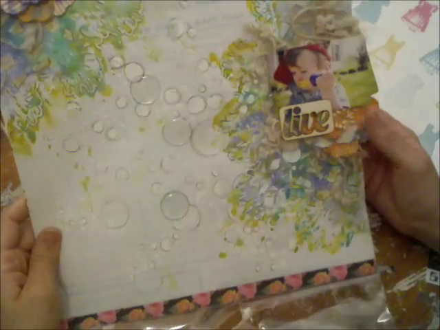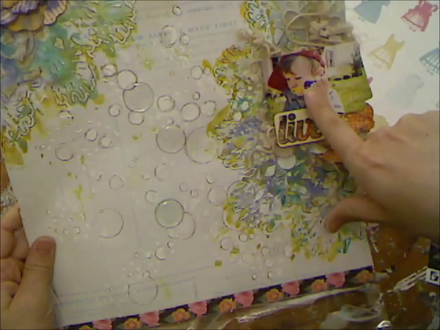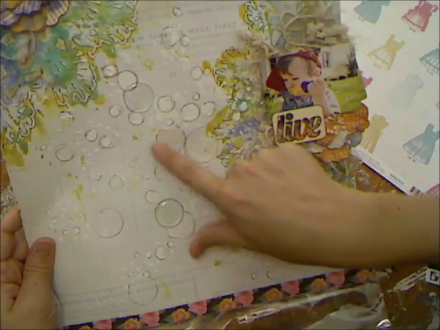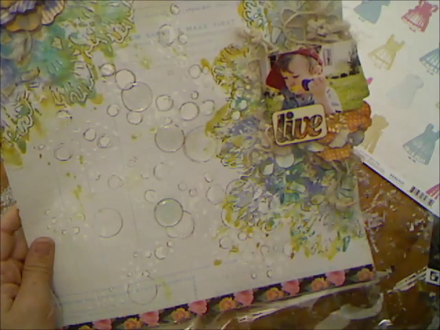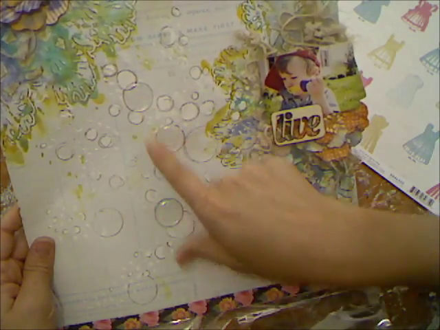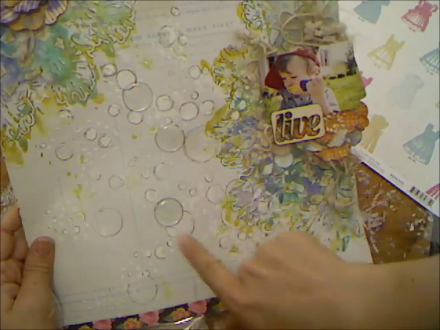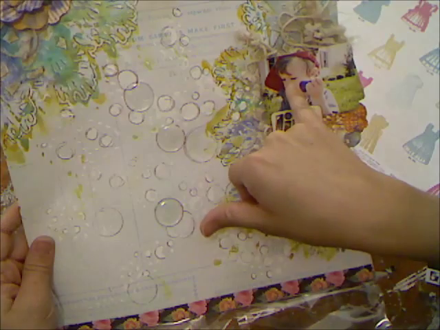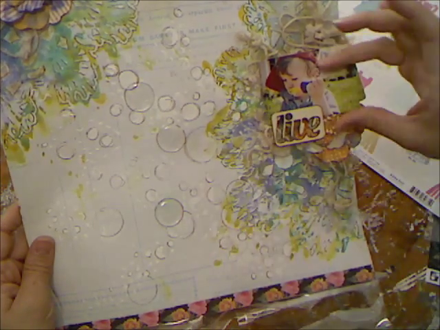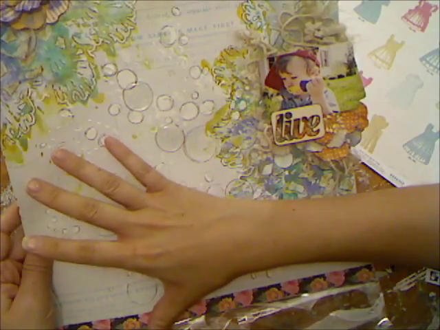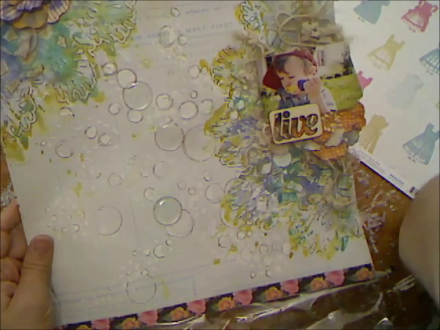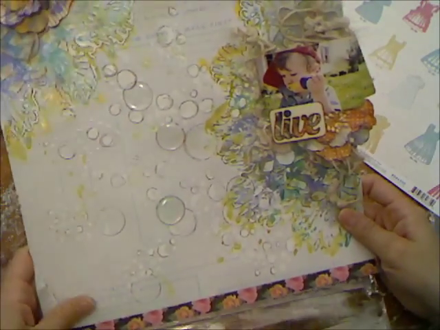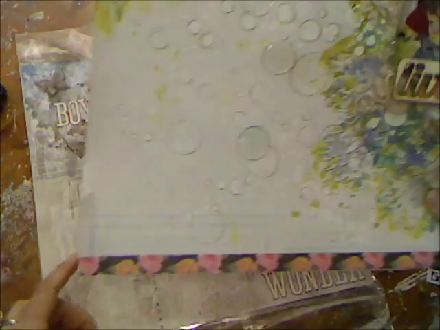For this particular layout, I also chose the photo first. My son's blowing bubbles, and I found these epoxy stickers. They're clear from Prima, and I've just added them all over my layout to kind of play off the photo of him blowing bubbles, and it's expanding onto my page. Really fun stuff going on here. Just a fun summer layout. It was taken in the summer, this photo.